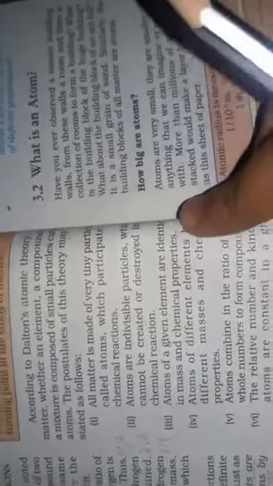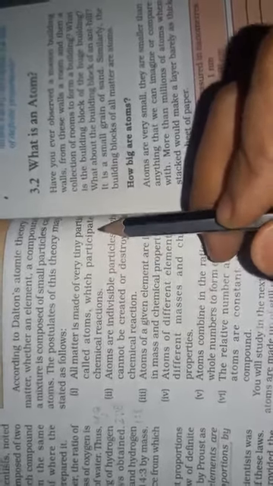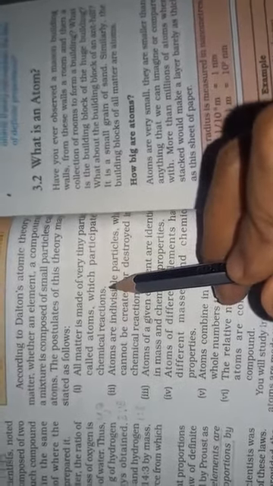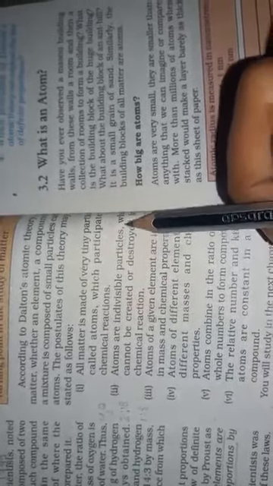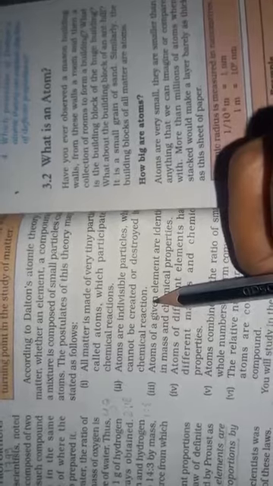The first postulate of Dalton's atomic theory: all matter is made up of very tiny particles called atoms, which participate in a chemical reaction. Second, atoms are indivisible particles which cannot be created or destroyed in a chemical reaction.